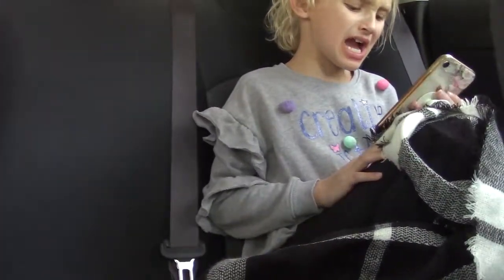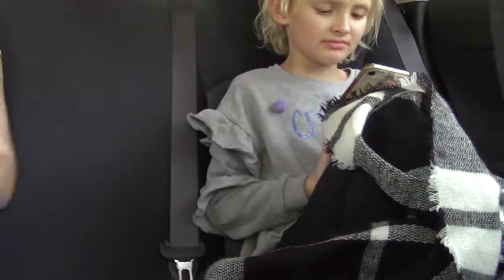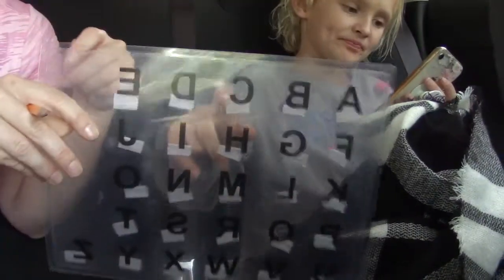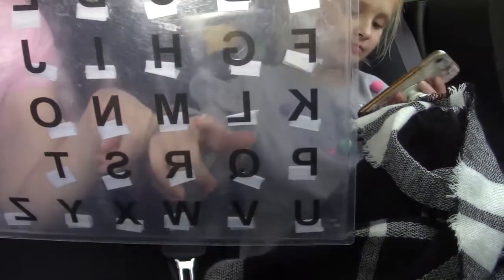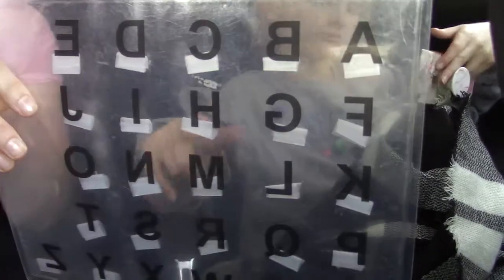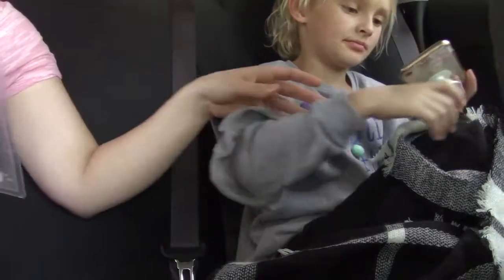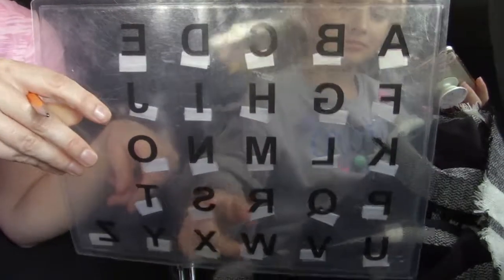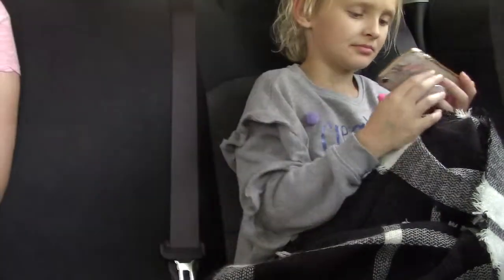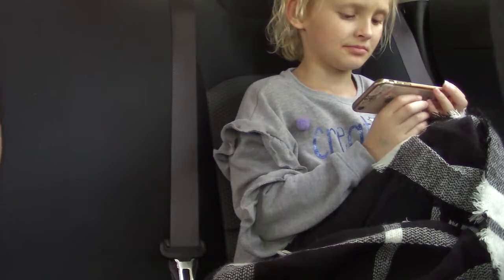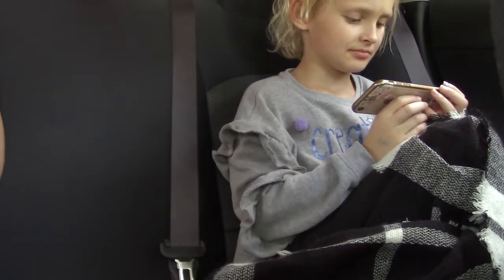So, popcorn is what? C. Look at the board. R. O. One second. C-R-O-S-S. Popcorn is cross. You're going to personify popcorn. Give it some mood.